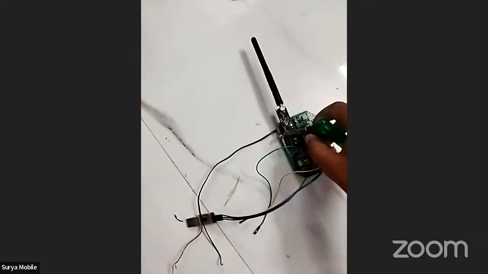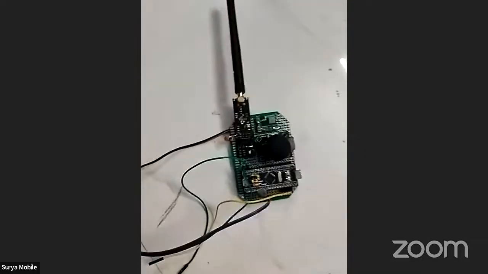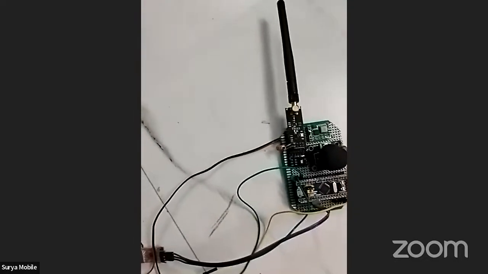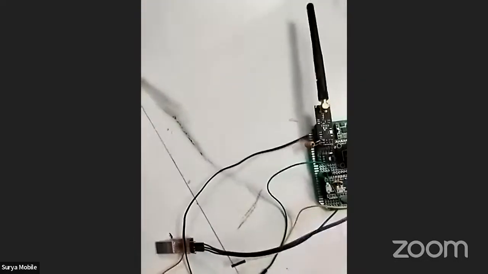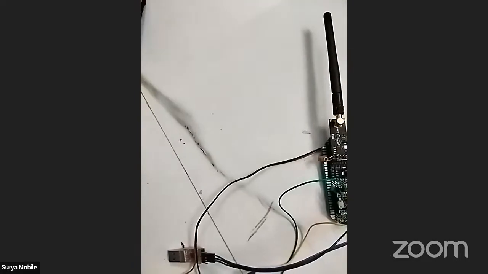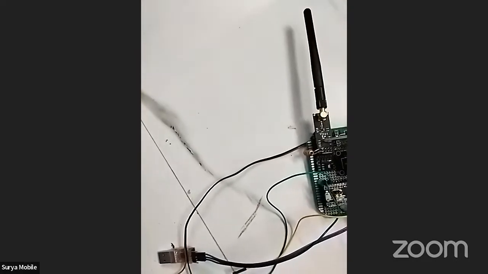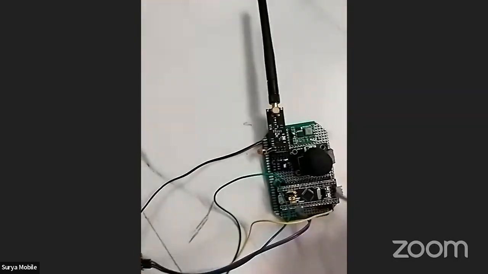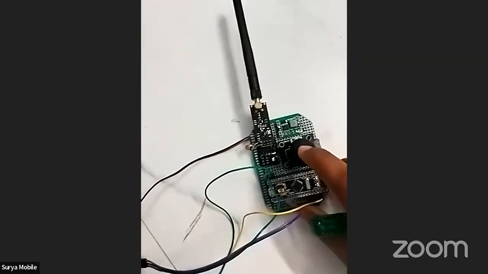So now you see here, this is the transmission, like this is the remote. Here we have our transmitting module. This is the NRF transmitter. This transmitter sends data from here. What is the data that we are trying to send? Basically it's a knob controlled remote.